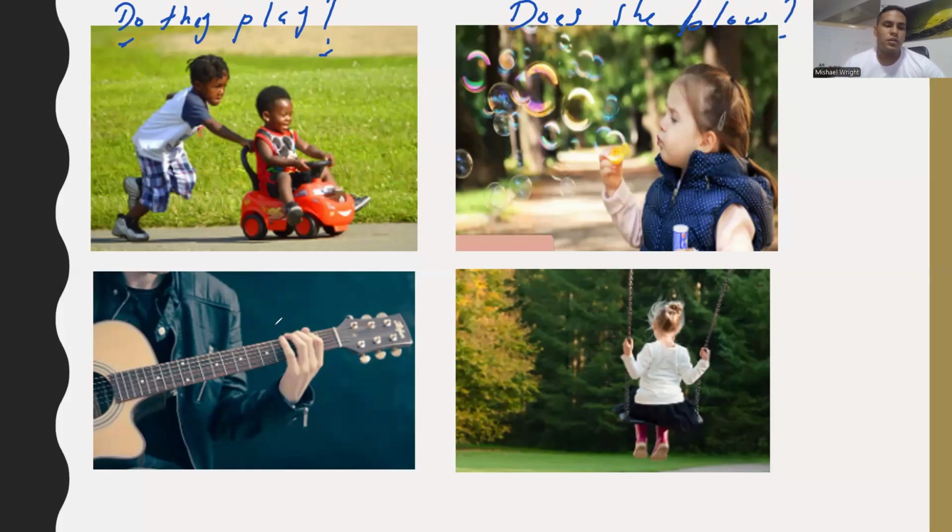So, how would you say "Él toca guitarra"? Does he play guitar? That's how you would say it. How would you say "Se columpea"? Sorry for my Spanish in this case, I don't know how to say this. But does she swing? Okay, this is columpiarse.